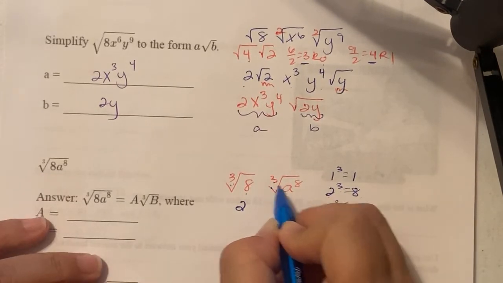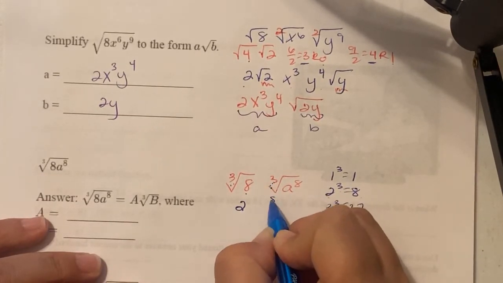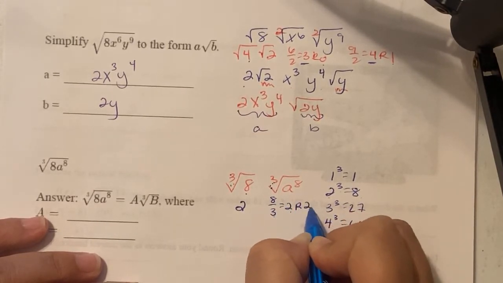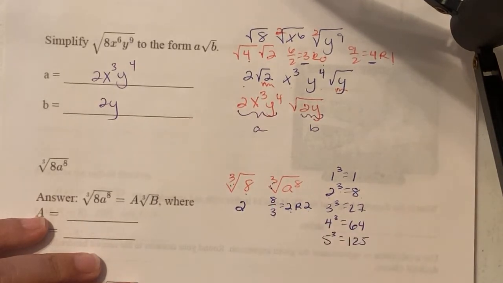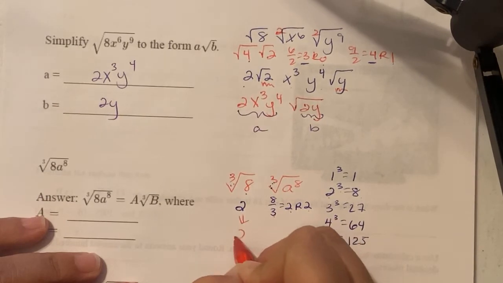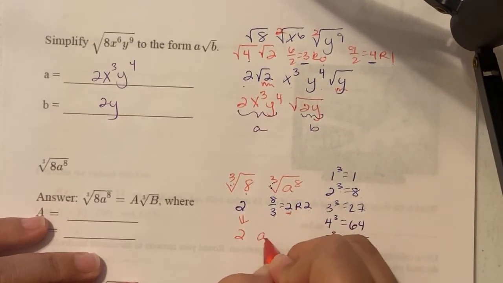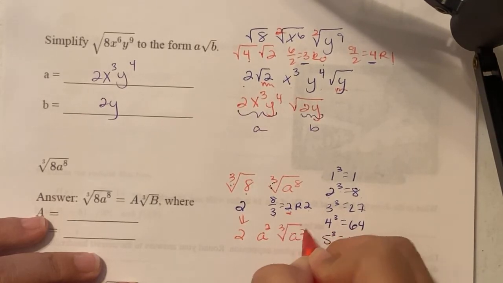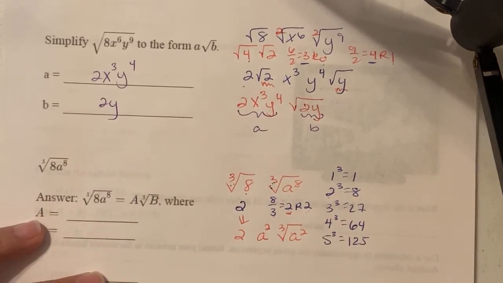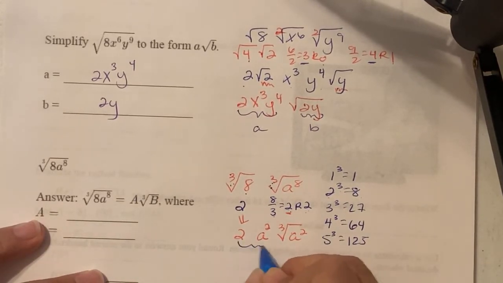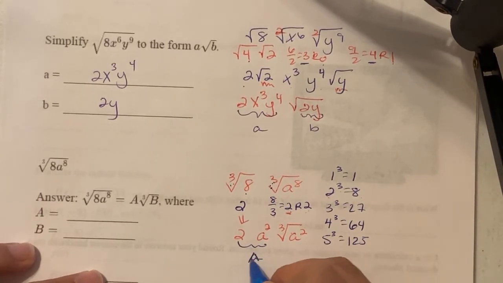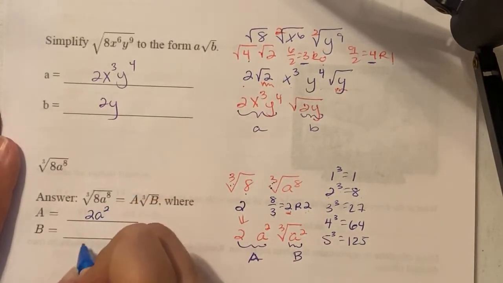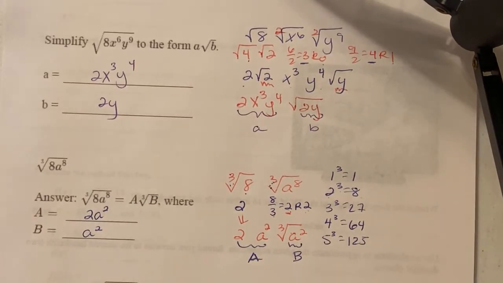And again, like we said before on variables, you're going to divide by the index. So 8 divided by 3. 3 goes into 8 that is 2 times, because 3 times 2 is 6, with a remainder of 2 pieces, because 6 plus the 2 makes our 8. So the 2 just slid down. We said 2 a's came out, so a squared. And then the cube root of a squared, because there were 2 pieces left over. So this entire thing is the capital A, and this entire thing represents your capital B. So 2a squared, and then a squared is what you're going to put in for your system.